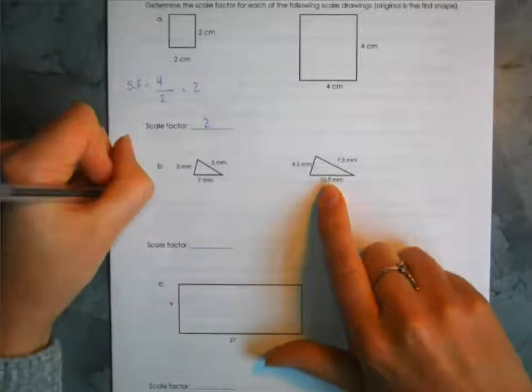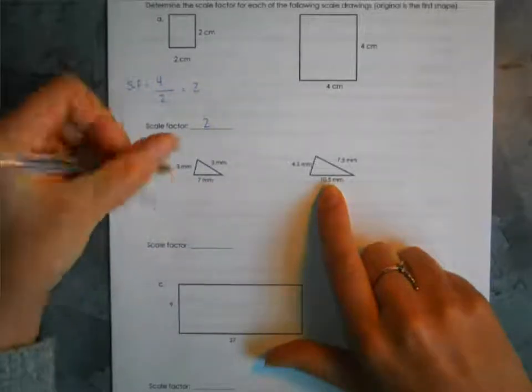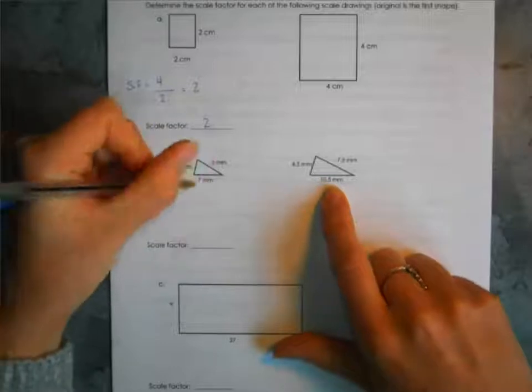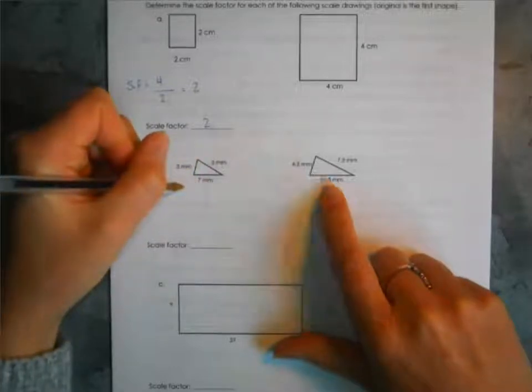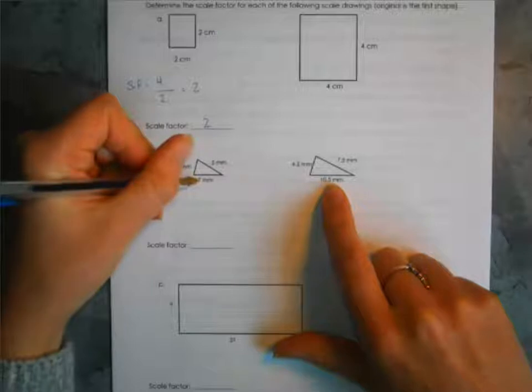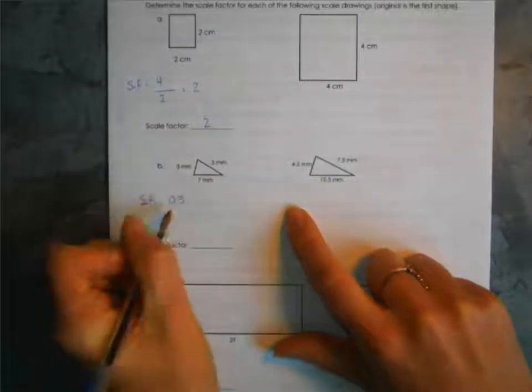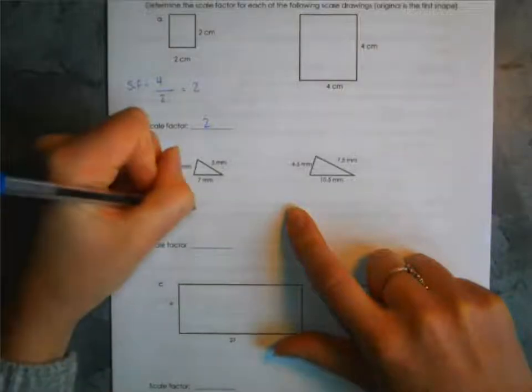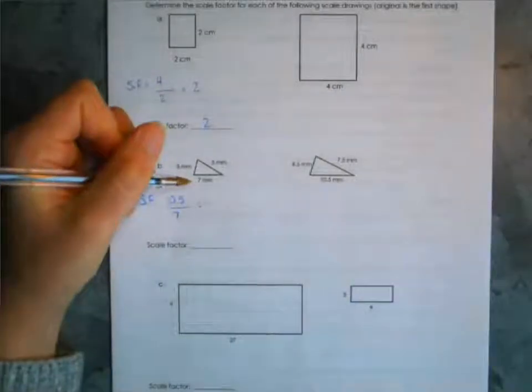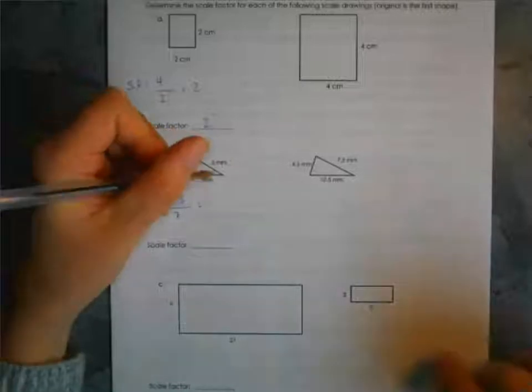So let's go through and do our scale factor. If we start with this side, we want to do the scale drawing, or diagram, divided by the original. So 10.5 divided by 7. And we find that that gives us 1.5.